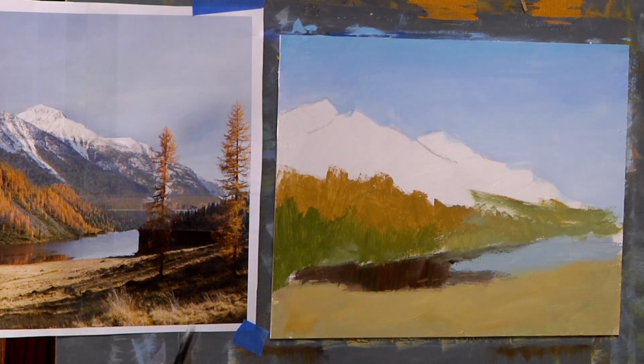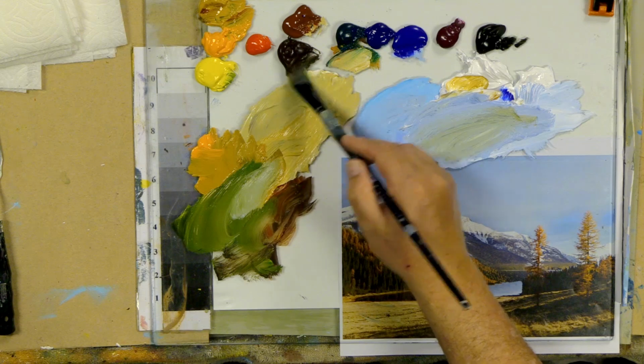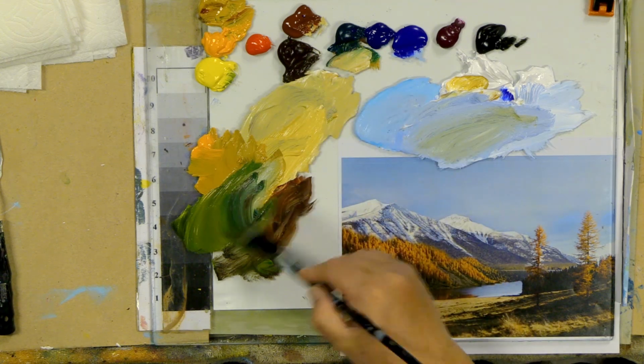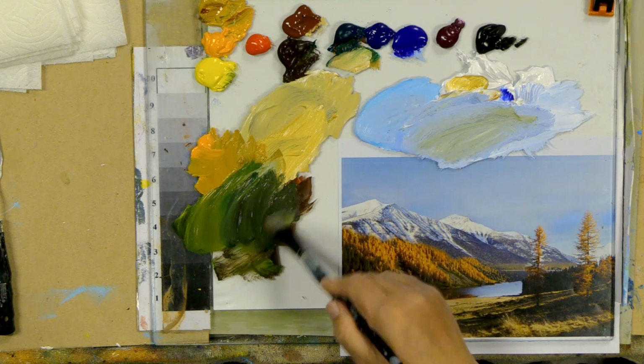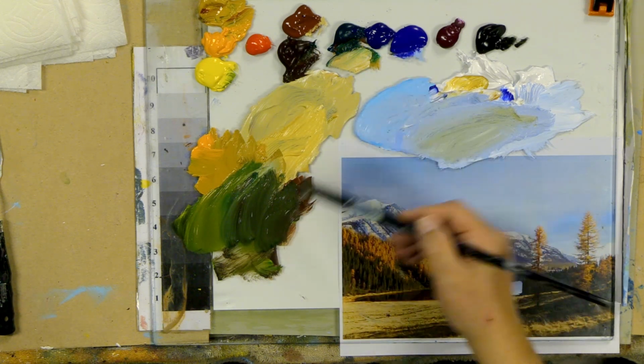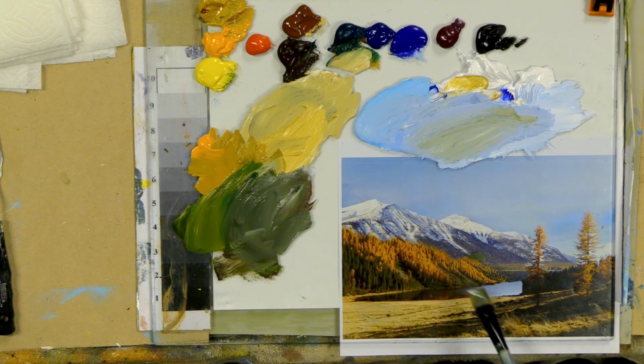And so that works pretty well. Let's get some of this. So we're going to take a bit of our burnt sienna, a bit of our pine here, some of our burnt umber and burnt sienna and pine. We'll put a little blue and white into that. Nice atmospheric kind of colors that are going to come.